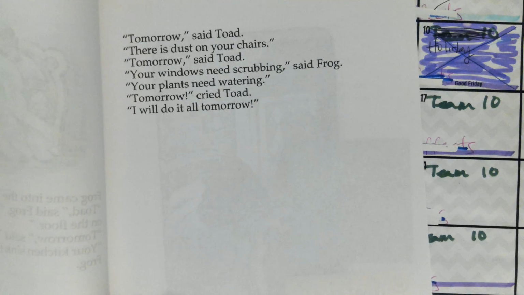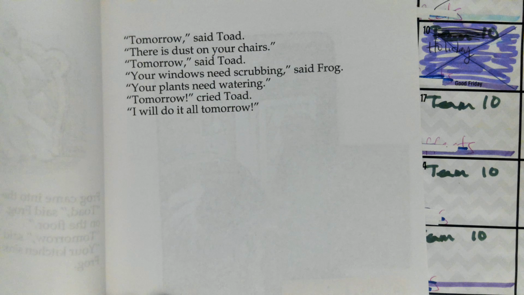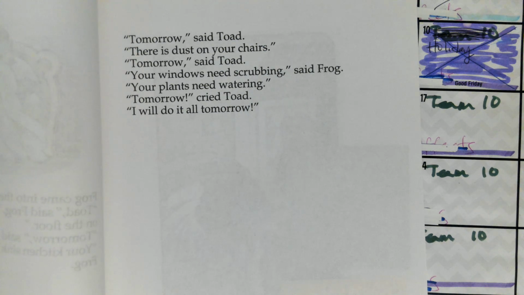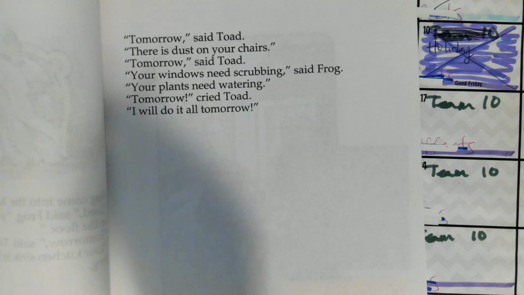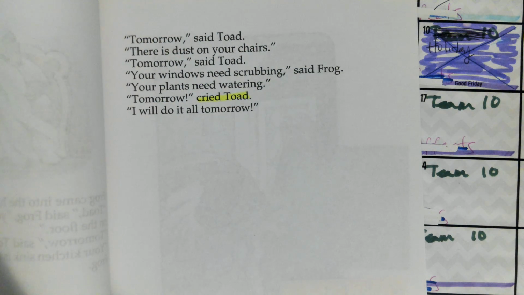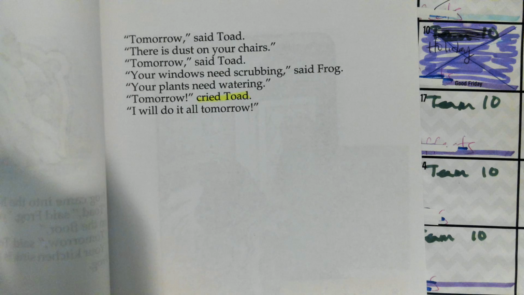Tomorrow, said Toad. There's dust on your chairs. Tomorrow, said Toad. Your windows need scrubbing, said Frog. Your plants need watering. Tomorrow, cried Toad. I will do it all tomorrow.